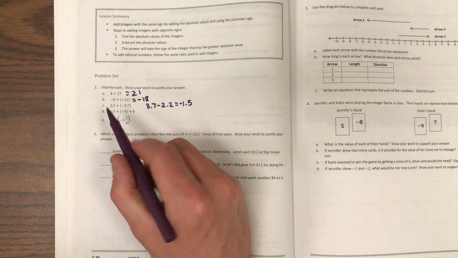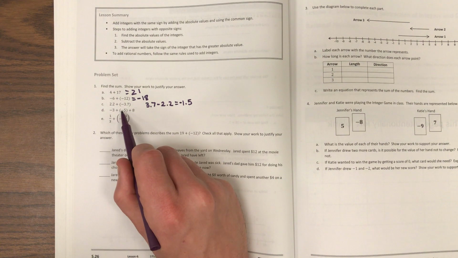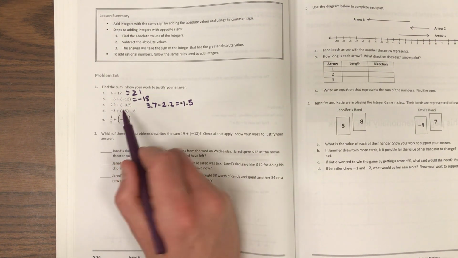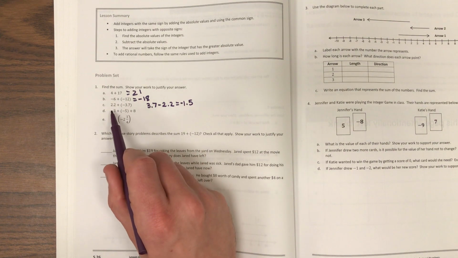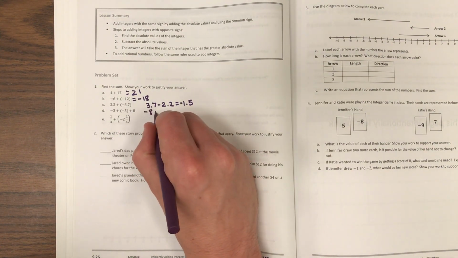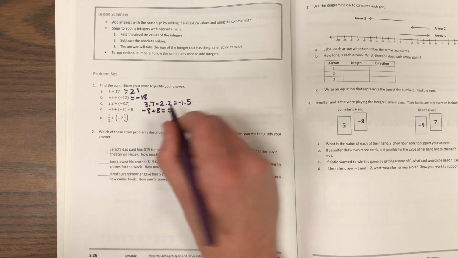Okay, and then on D, I'll use the method for adding two negative numbers first to handle -3 and -5. So I just do 5 plus 3, or 3 plus 5, I guess, which is 8. But since these are both negative, I get -8. And then I still have to add that positive 8 at the end, but those are additive inverses, and so I know that automatically is going to be 0.